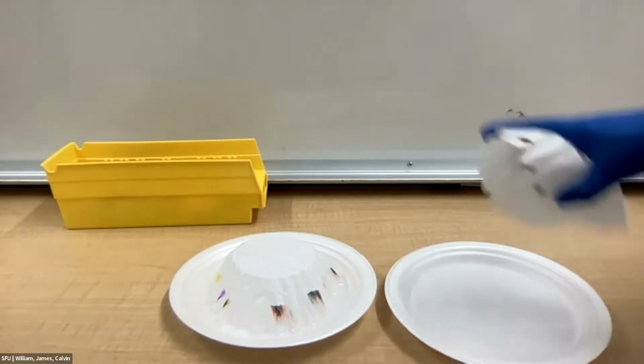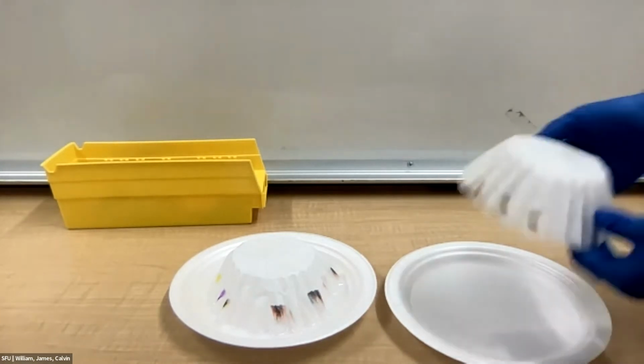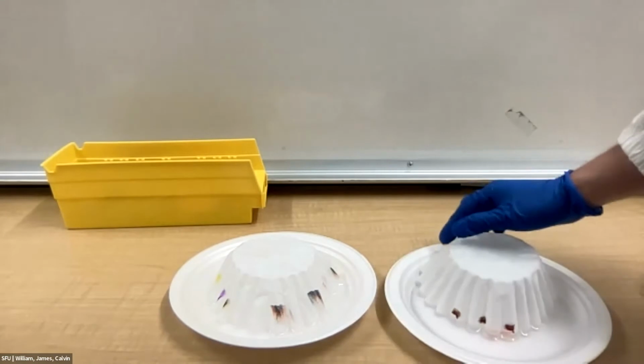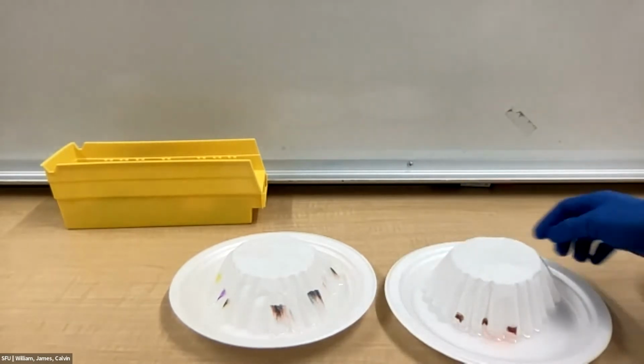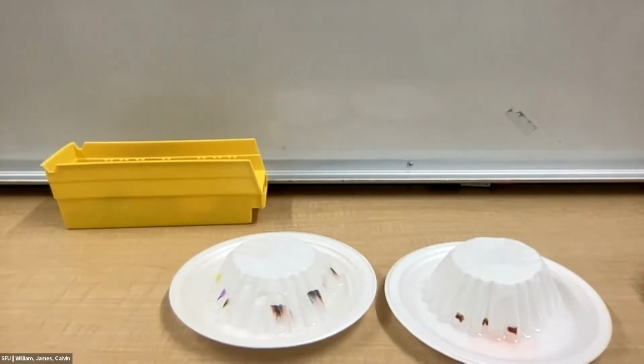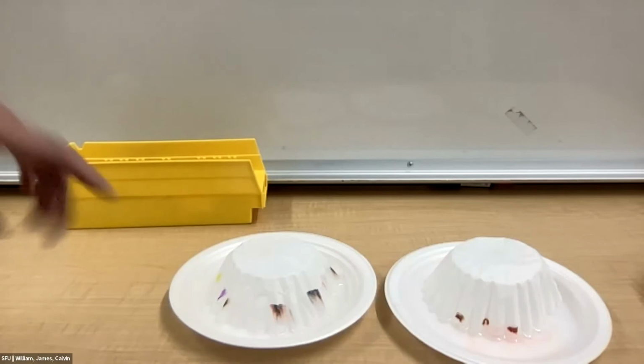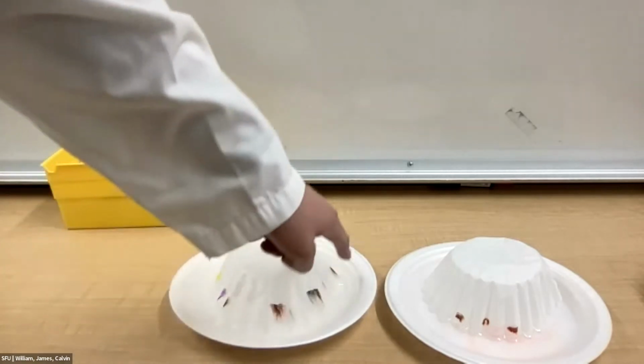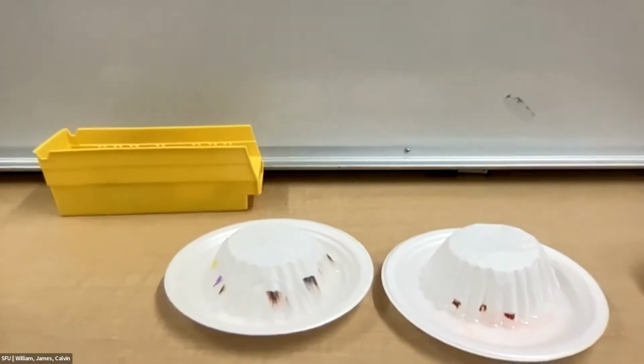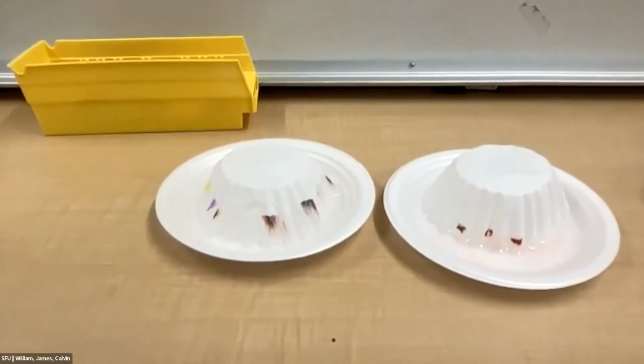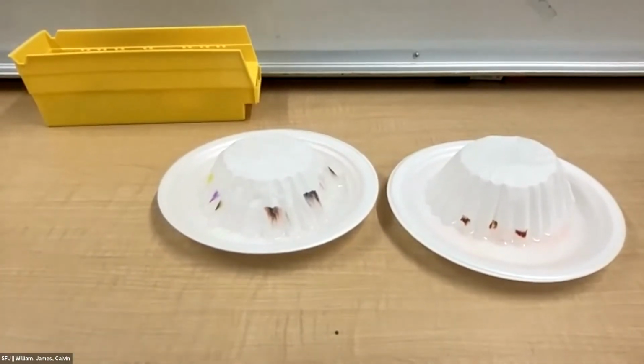So William or Calvin here has another one, and we're just going to put it in there so you can see the difference here. So you just let it run. And you can get a nice spread of colors. If you do more colors all the way around, it's a little bit more obvious, but you can see it there.